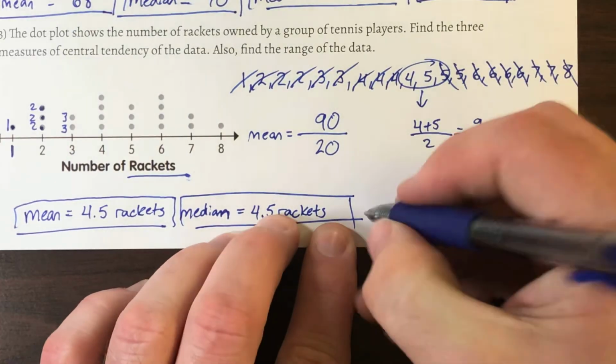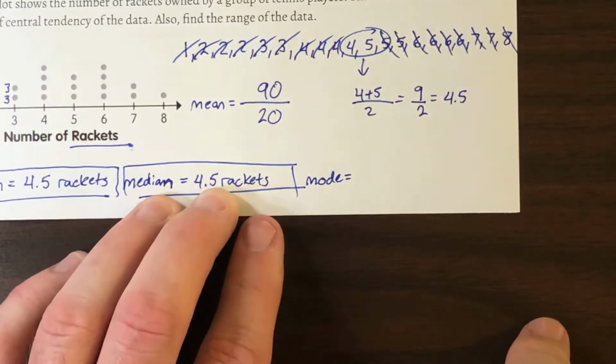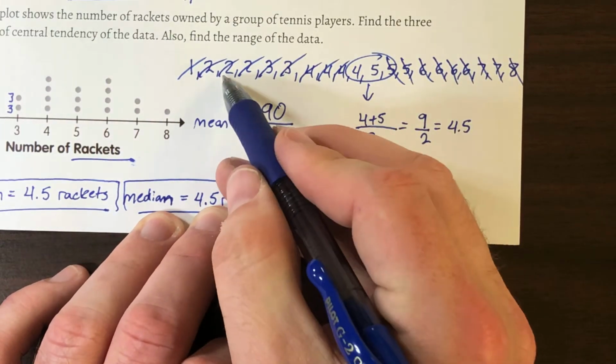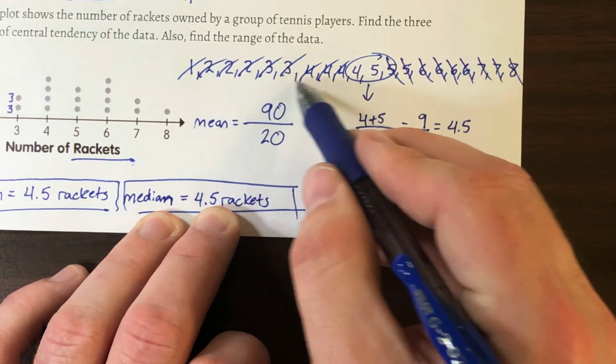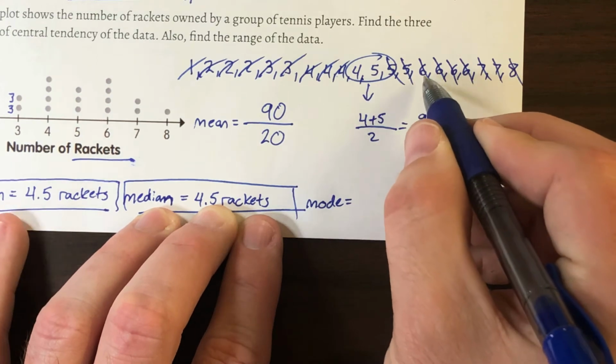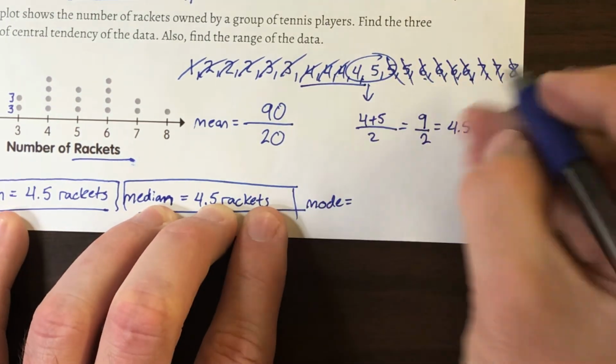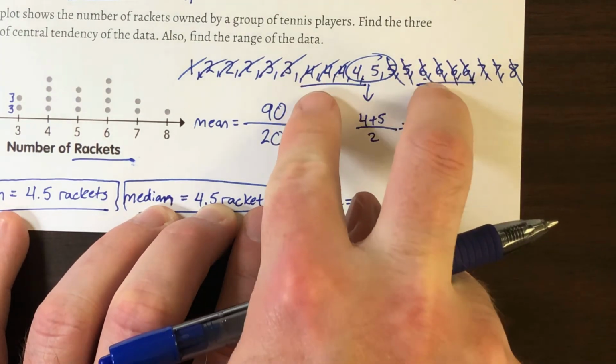Next, our mode. What happens the most? All right, I see 3 2s, so that's in the lead. 1, 2, 3, 4 4s, so that's in the lead. And 1, 2, 3, 4 6s too. So 4 4s and 4 6s.